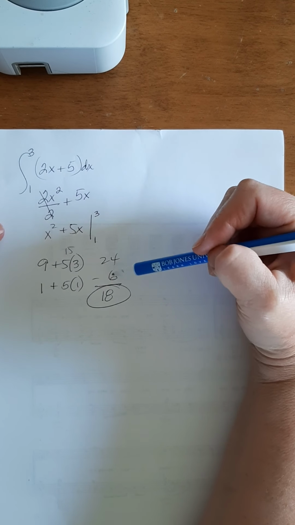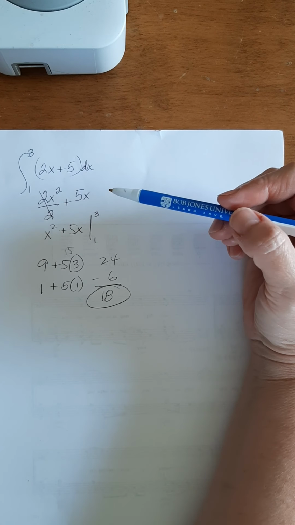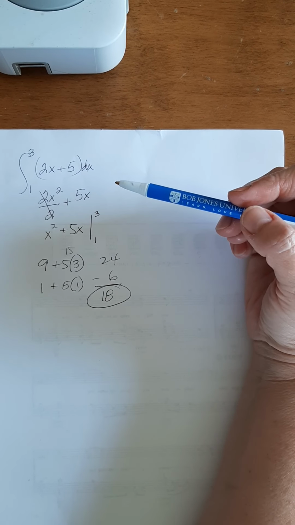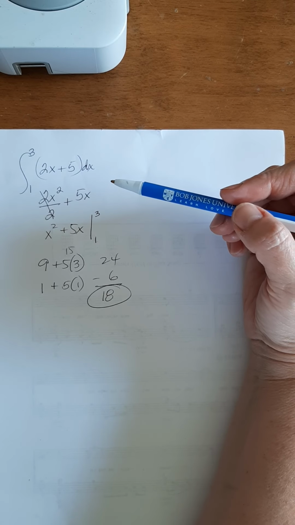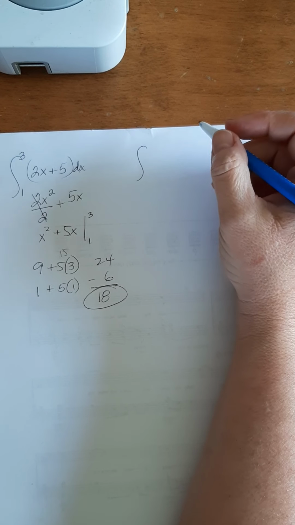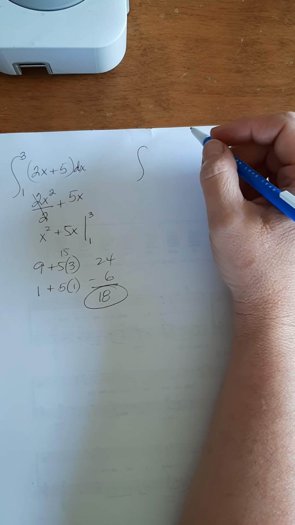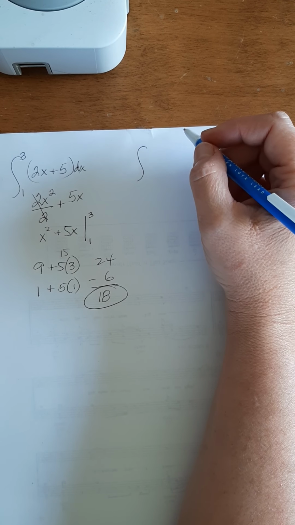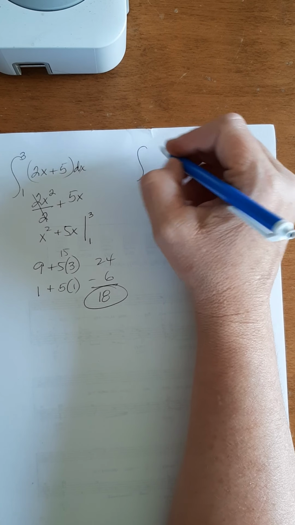I won't give you, especially this year, weird ones with trig and natural logs and such. But the same purpose applies. But with trig, it does have to be in radians. So that's a little bit different with it.